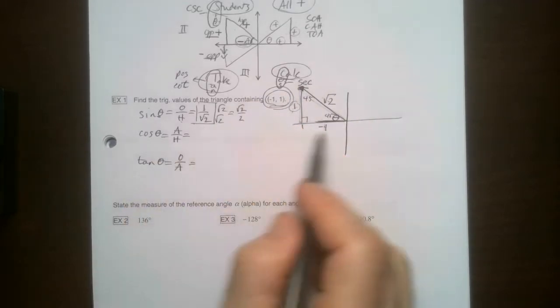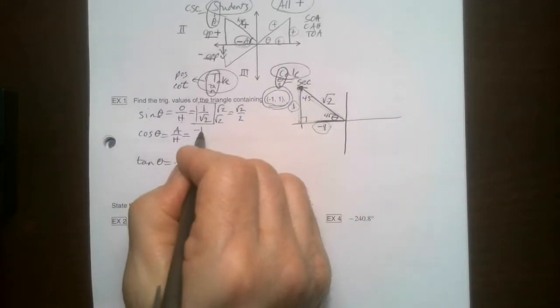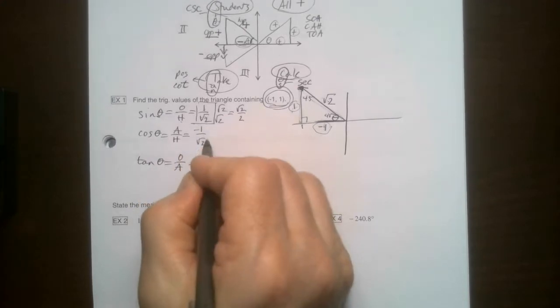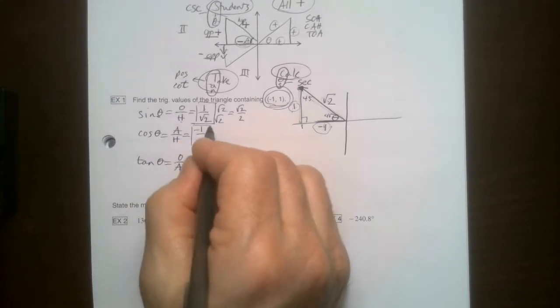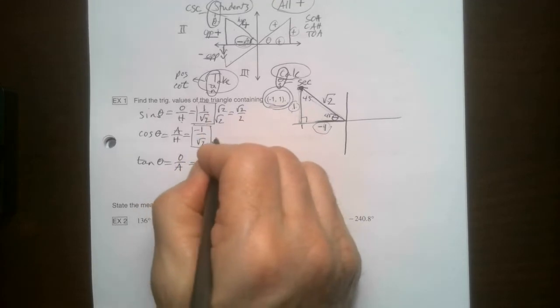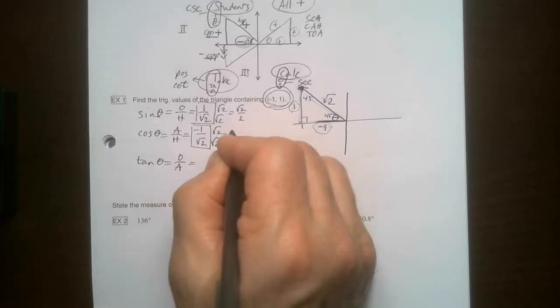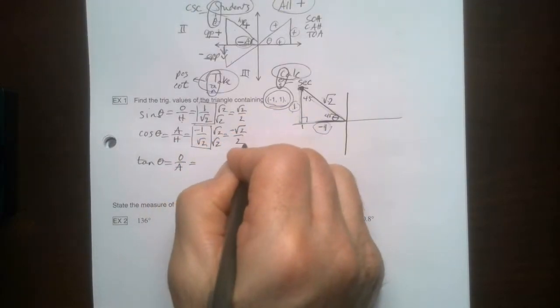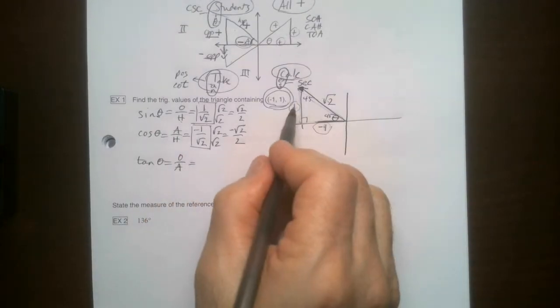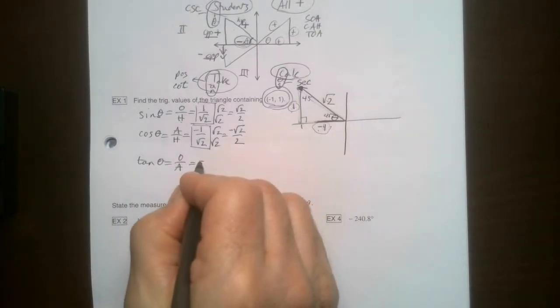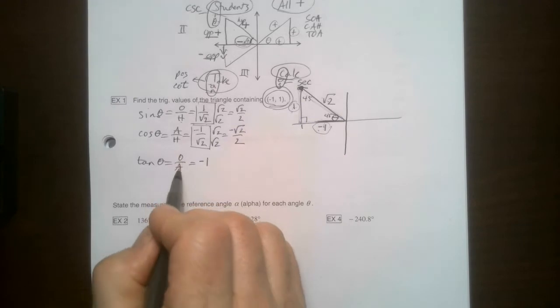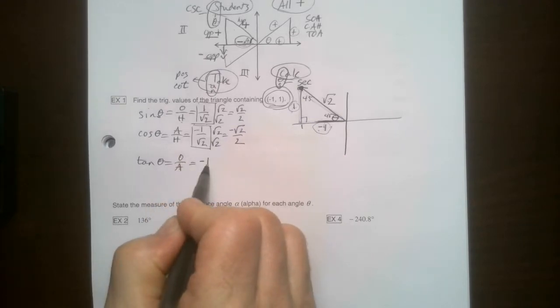What's cosine? Well, it's adjacent over hypotenuse. And again, I'm going to put a box around that. We'll talk about that in a minute, but I'm going to get the square root of 2 out of there. So I get the negative square root of 2 over 2. Tangent is opposite over adjacent, which would just be negative 1. 1 over negative 1 would just be negative 1.